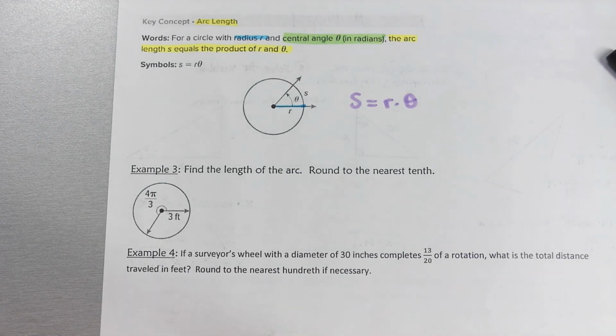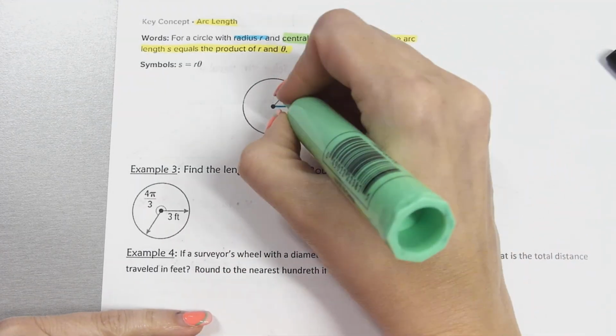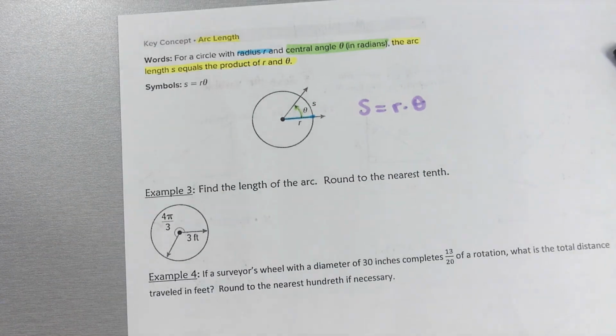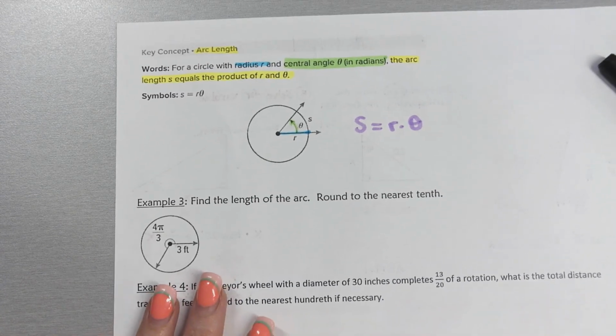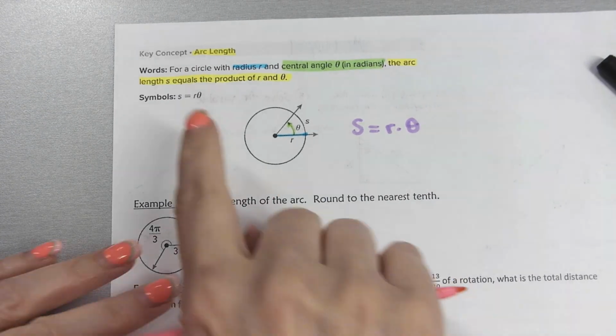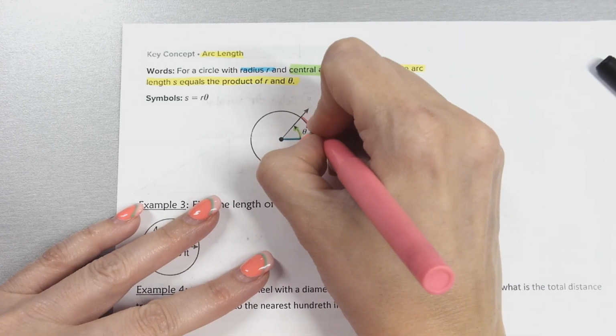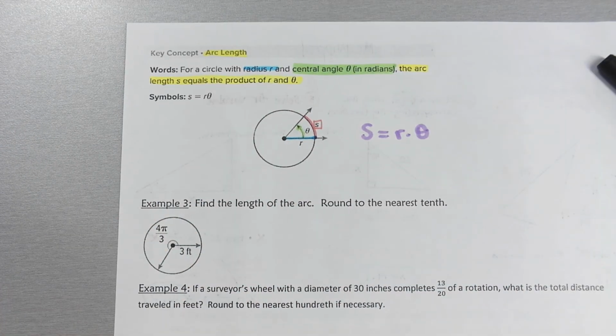Your theta, do you guys remember how the central angles work? It's just whatever your angle is here, that is your central angle. That's your theta. And then what you are finding, the arc length, is this. That is your s. I guess I should have put it in purple.